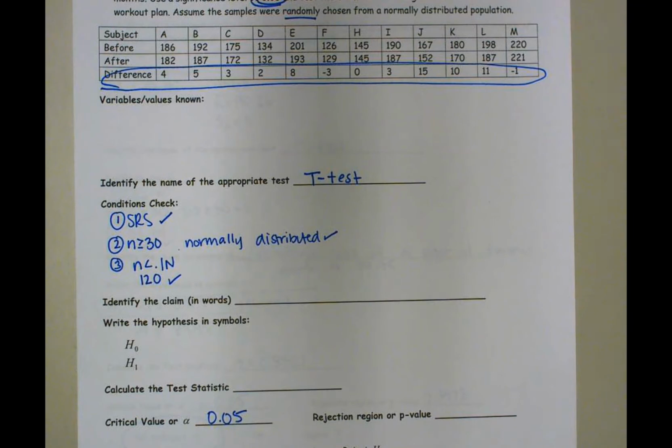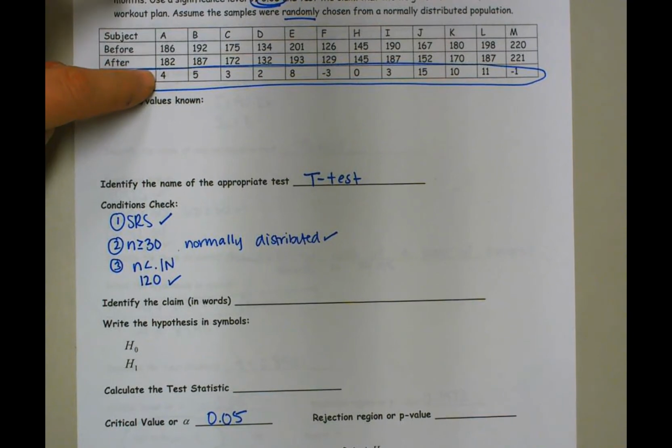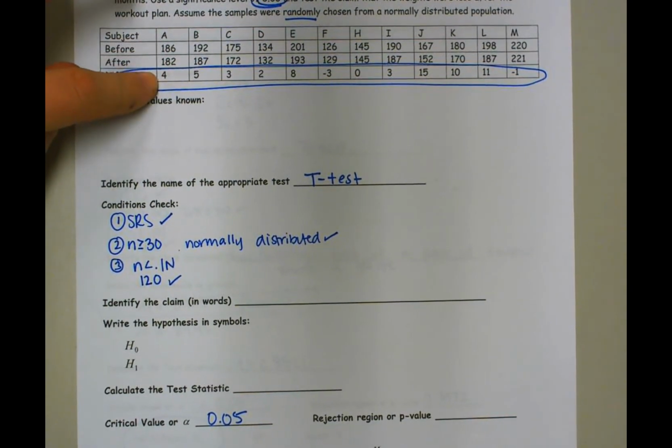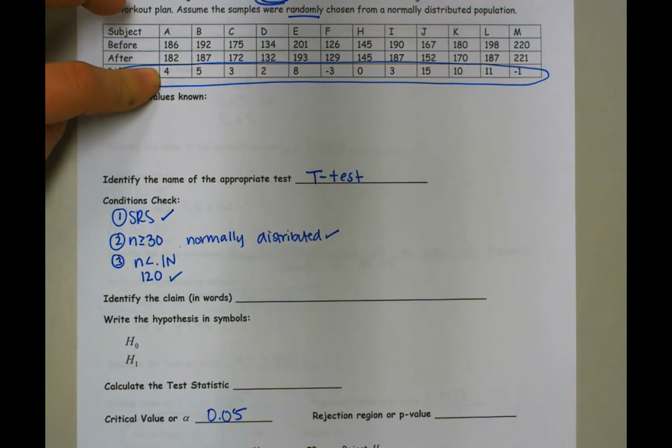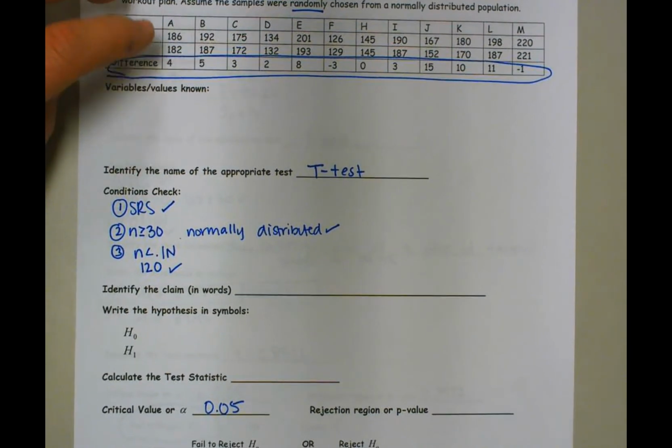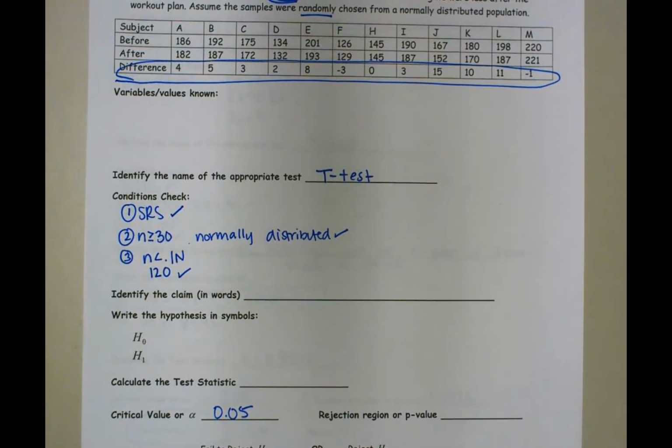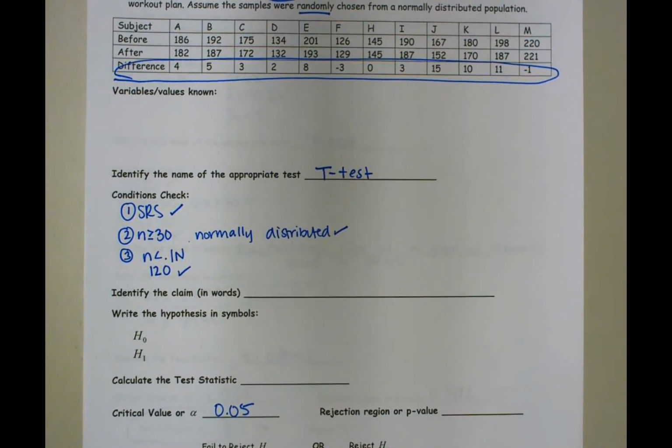Okay, so we're testing the claim that the weights were less after the workout plan. This is where it kind of gets confusing. We wanted their weights to go down, but when we do the before and after and find the difference, when I subtract, I get a positive 4. This does not mean their weight went up by 4. It means their weight went down by 4, but we're not using a negative value. So all these people who have positive numbers, they lost weight. So we want our mean and our standard deviation and stuff to be greater than 0, because that means they lost weight. Negative numbers actually means they gained weight in this case. So you have to be really careful about how we look at the data.